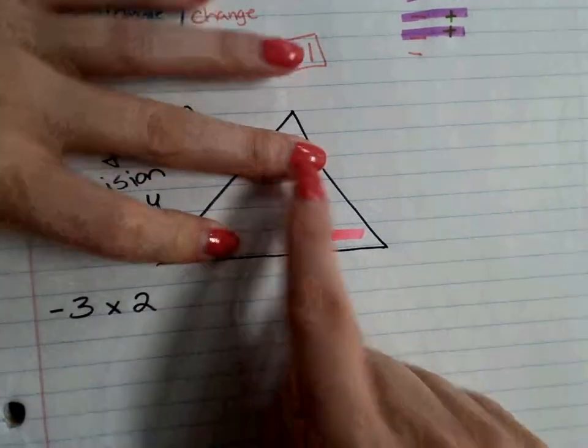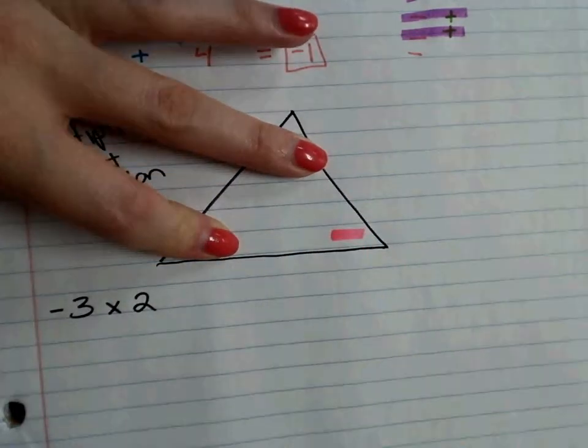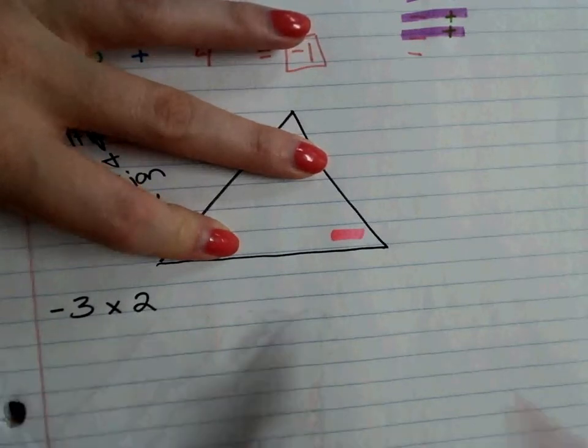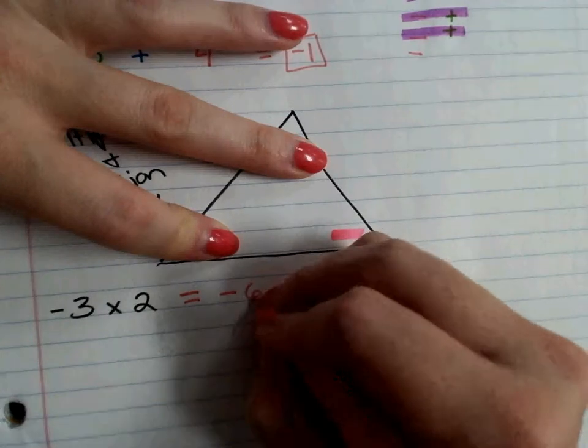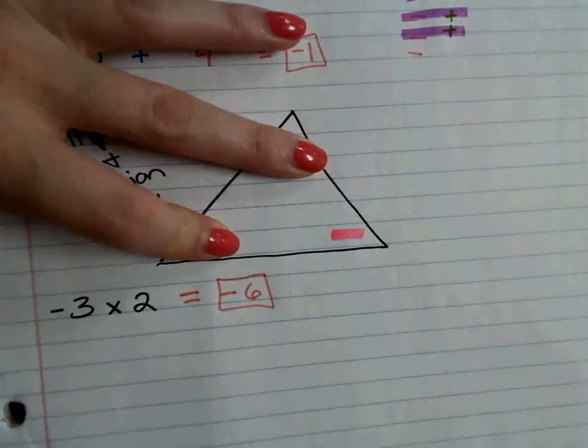Do not use this for addition or subtraction. So if I multiply a negative times a positive, I'm going to get a negative for my answer. And then I just multiply like normal. 3 times 2 would be 6. So I get a -6 for my answer.